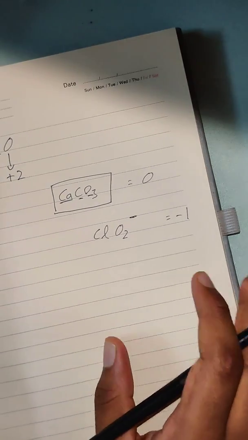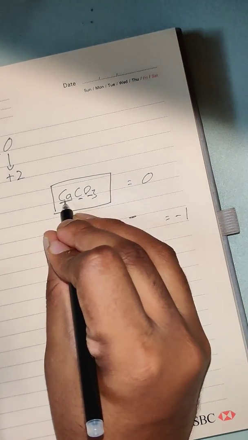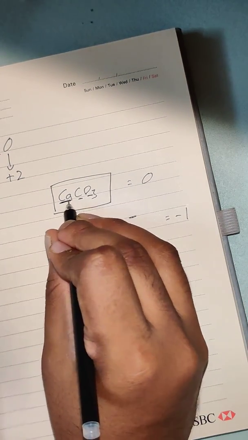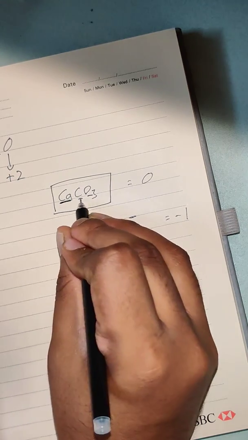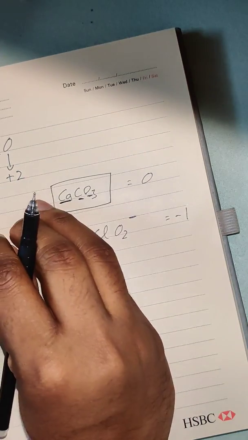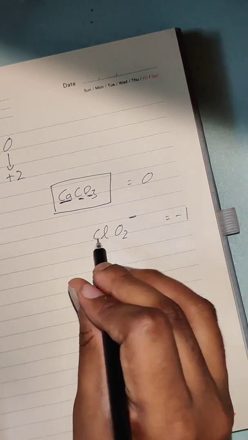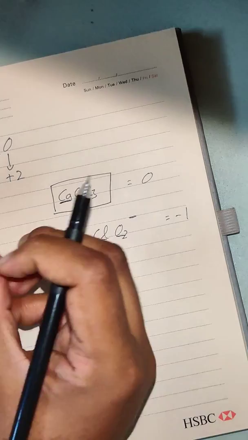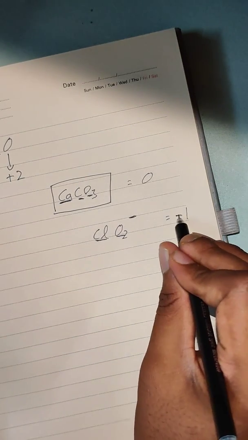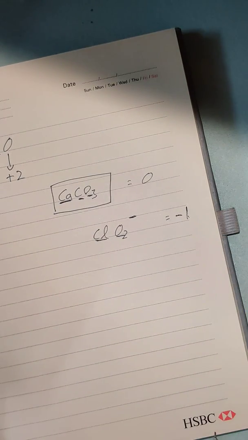What does that mean? That basically means that every single ion adds together to form a charge of 0 here, and here every single ion adds together to form a charge of -1. How?